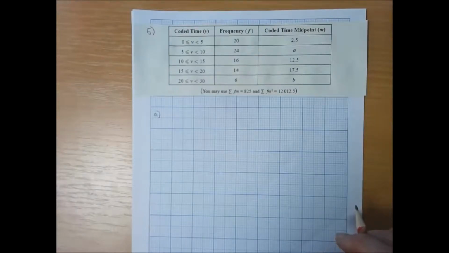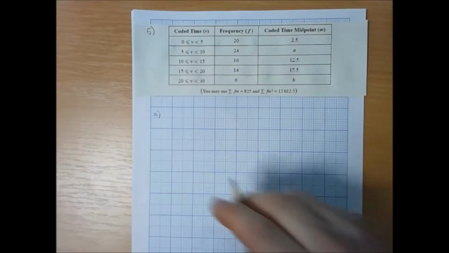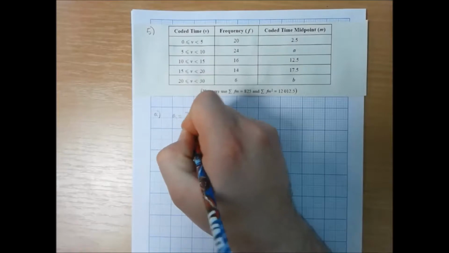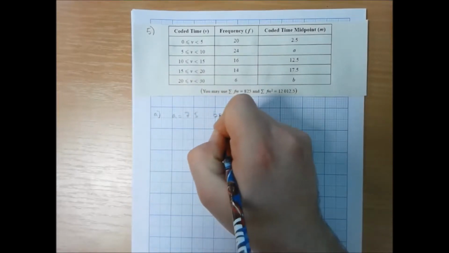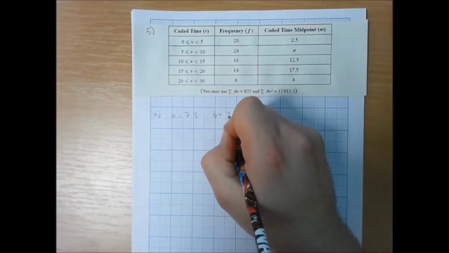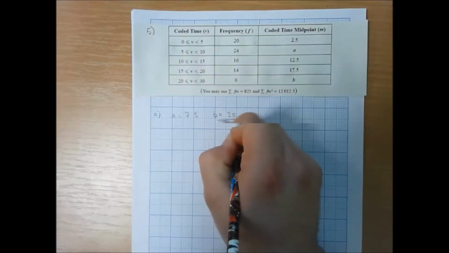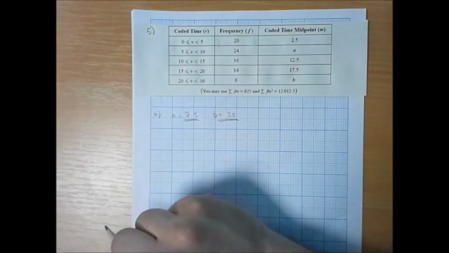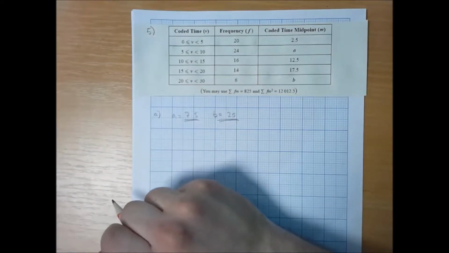The first question asks us to find the value of a and b, which are coded midpoints. These are quite simply (0 plus 5) over 2, which is 2.5, and b is (20 plus 30) divided by 2, which is 25. Most of the time a midpoint is very easy to spot, but if you can't spot it, simply add the two bounds, upper and lower bound, and then divide by 2.